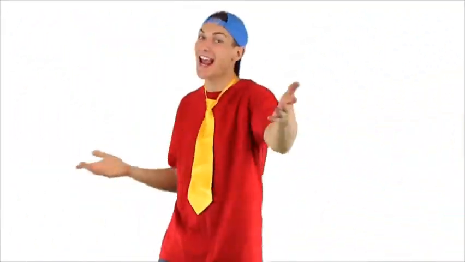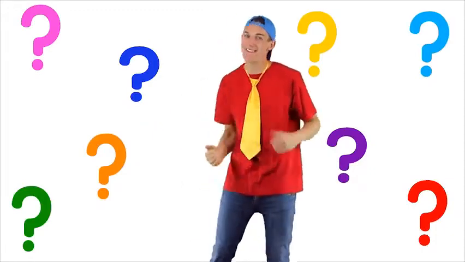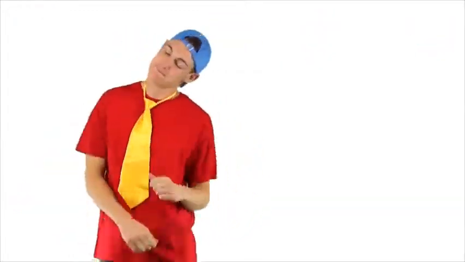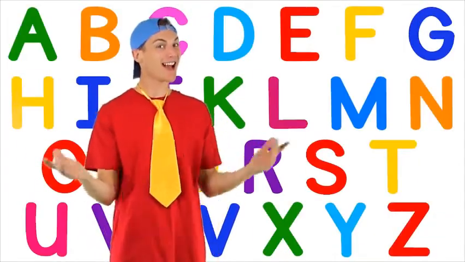Can you make the letter sounds? We can show you how. What letter shall we learn? Let's find out now. Let's learn about the letter K.